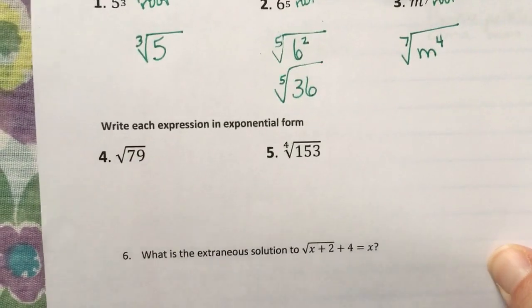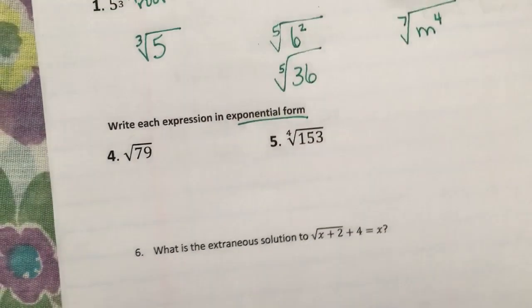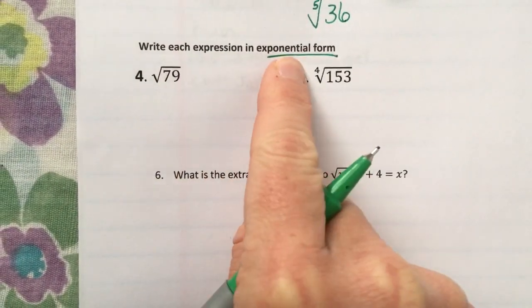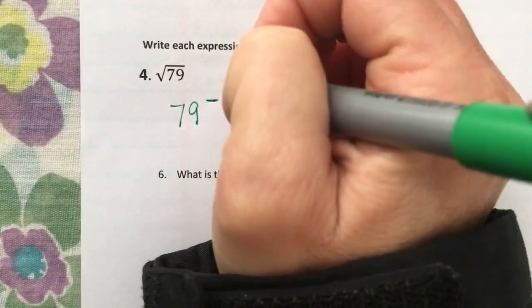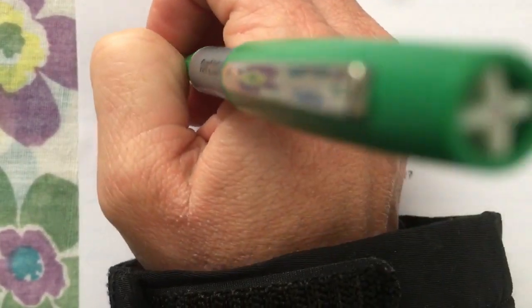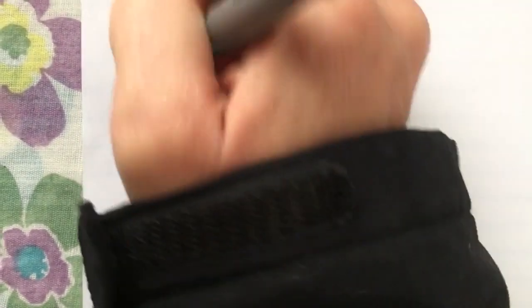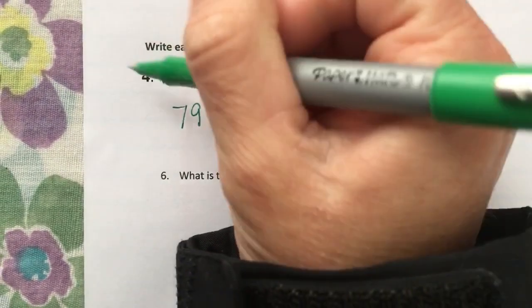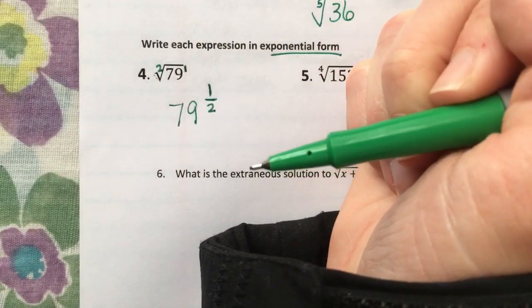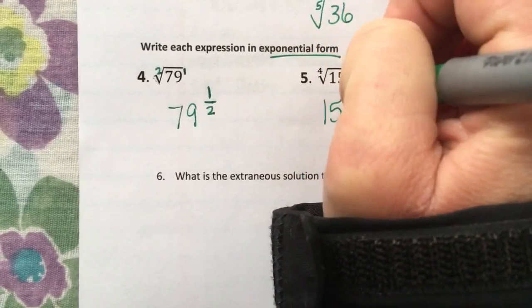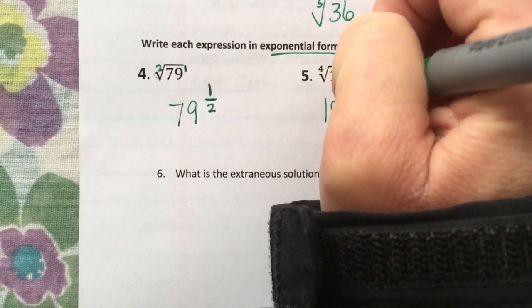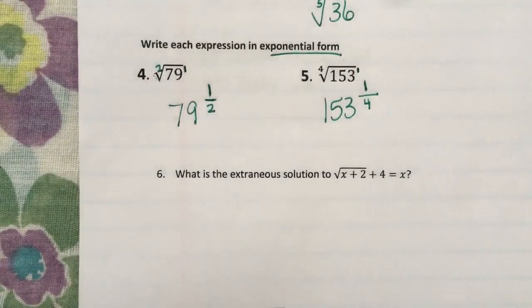All right, number 4, write each expression in exponential form. So if you're going from a radical to an exponent, it's going to be a rational exponent, which means it's going to be a fraction. So 79, and then there's going to be some sort of fraction up here. Well, remember, it's power over root. Your power is 1, and your root, this is a square root, which means there's an understood 2 out in front. Square roots have a 2 right there. All right, let's do this one. 153, power over root. So the power is 1, and the root is 4.